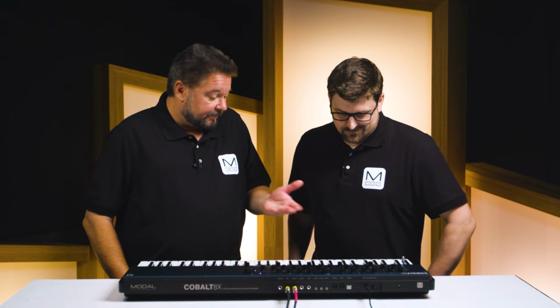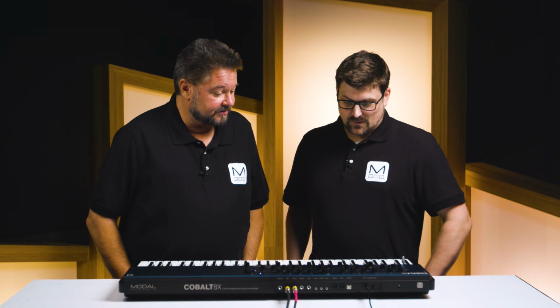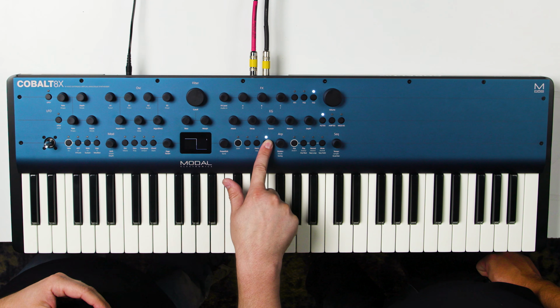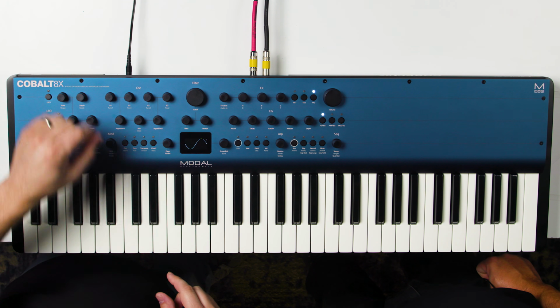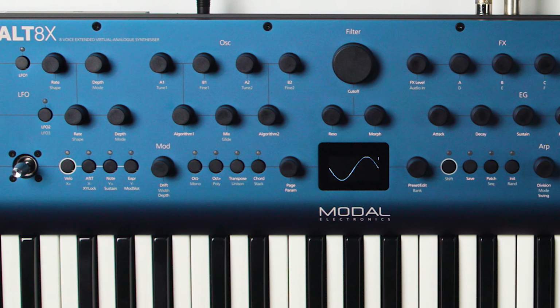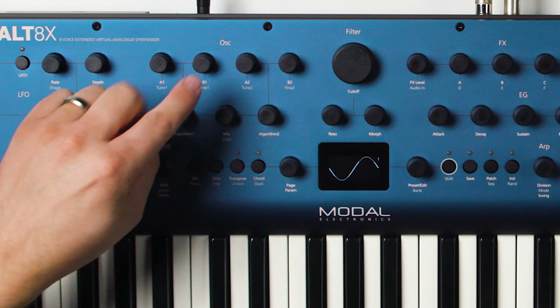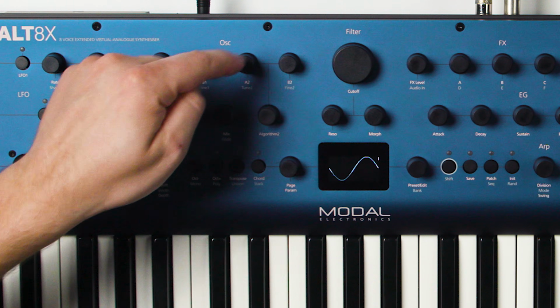So cool, show me one of the basic virtual analog algorithms. Yeah, no problem. So when you initialize a patch, you just hold this, and it's going to start with your typical sine wave right here, and it'll show you the shape. So part A and part B is basically what's going to control oscillator 1 in this. And then, of course, over here for oscillator 2, you'd have part A2 and B2.